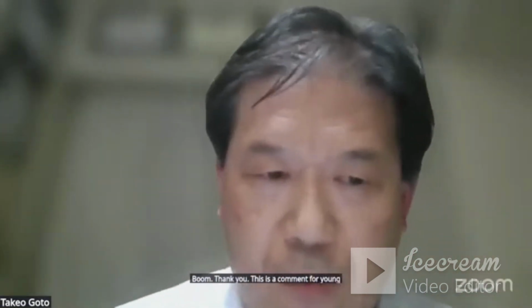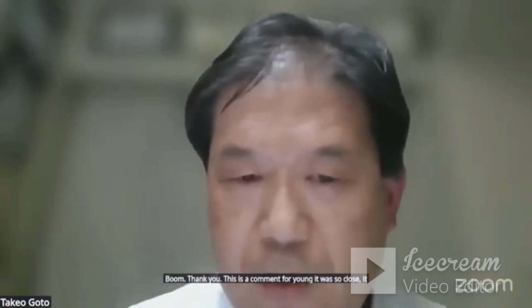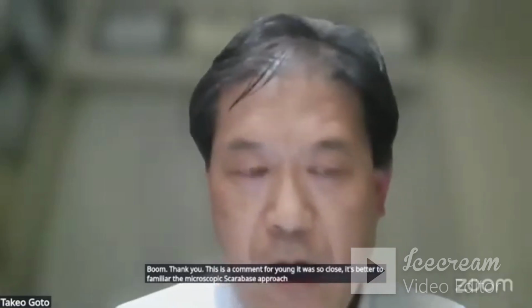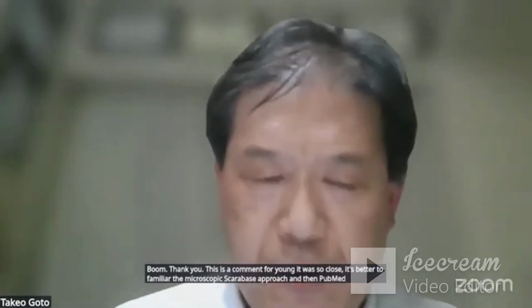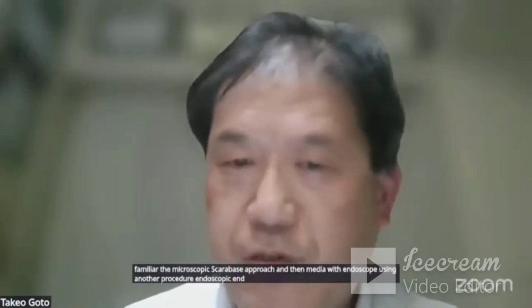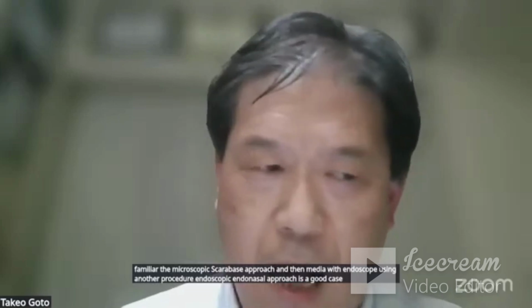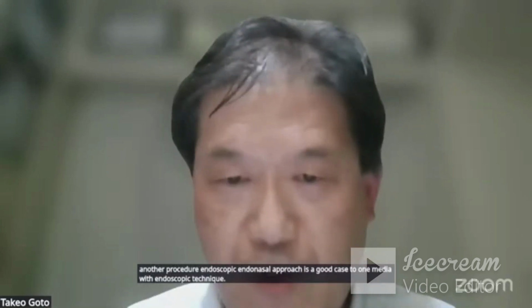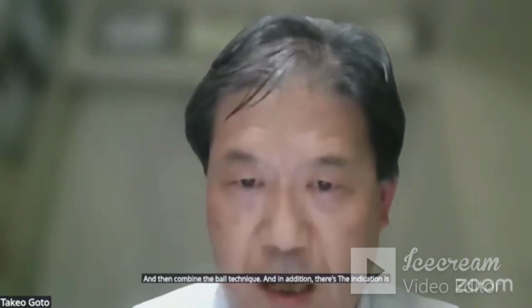This is a comment for young neurosurgeons. At first, of course, it's better to become familiar with the microscopic skull-base approach, and then become familiar with the endoscope using another procedure. The endoscopic endonasal approach is a good case to become familiar with endoscopic technique, and then combine both techniques. And in addition, the indication is very important.